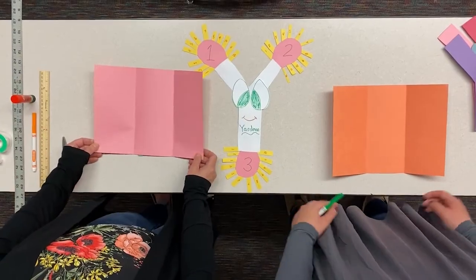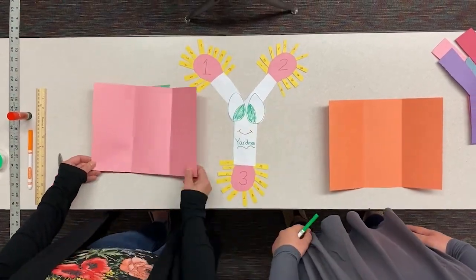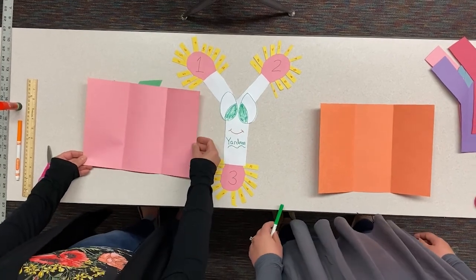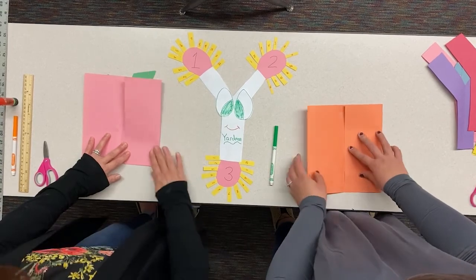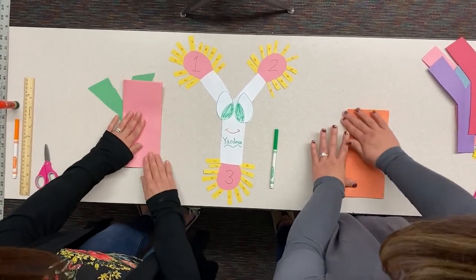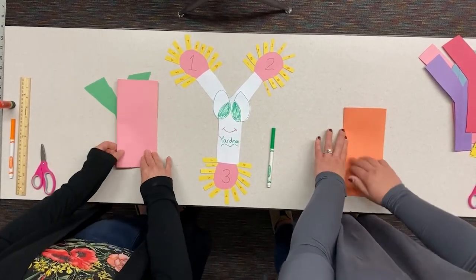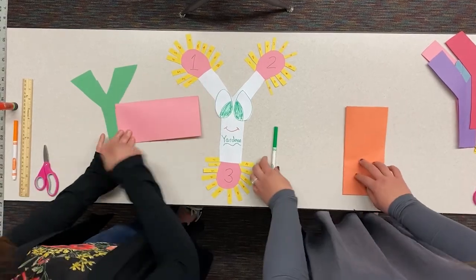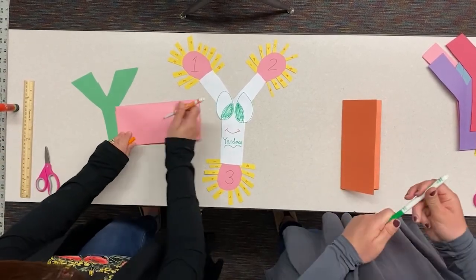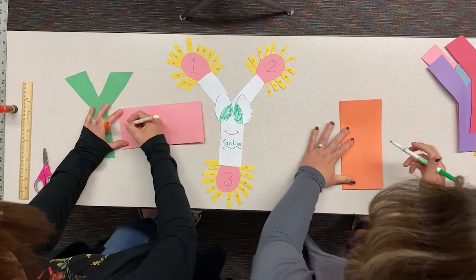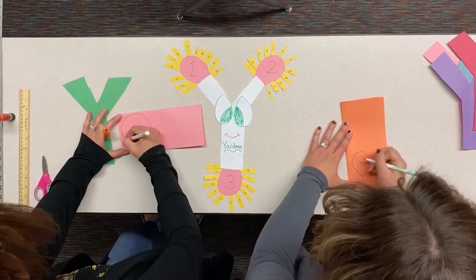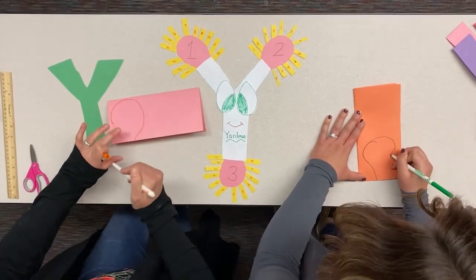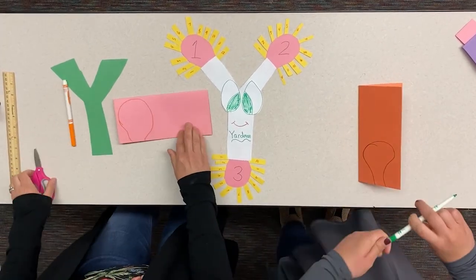All right, so now we're gonna make our 3 feet. And the best way to do that is to fold our paper into thirds. Take one side, fold it in, take the other side, fold it in. And it doesn't have to be perfect. That's right. Now, take your writing utensil and draw whatever silly shape you want for your feet. I'm just gonna draw kind of like a circle-ish weird shape.